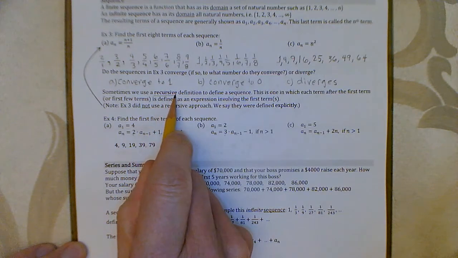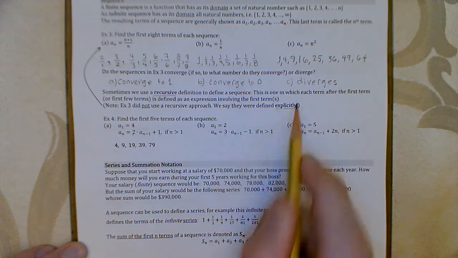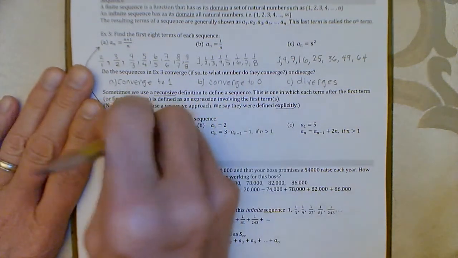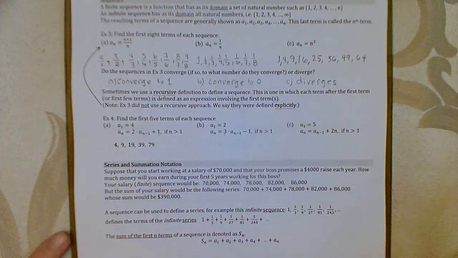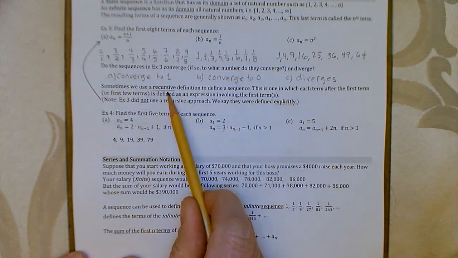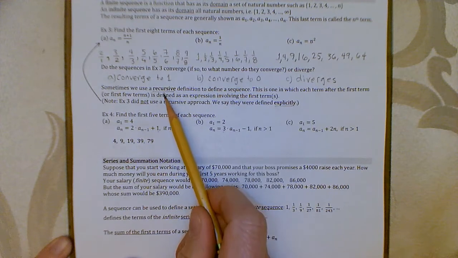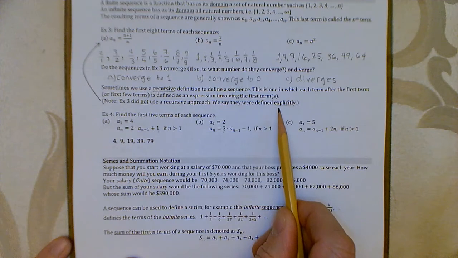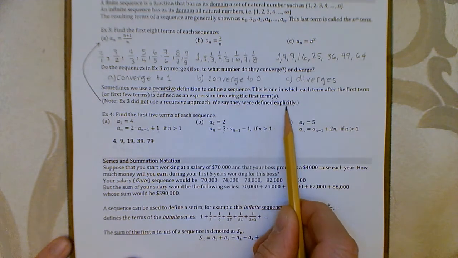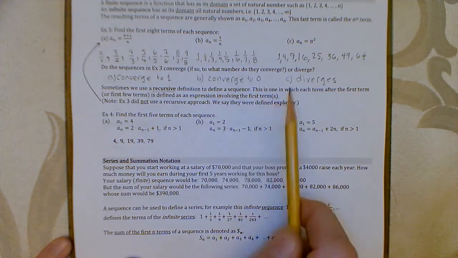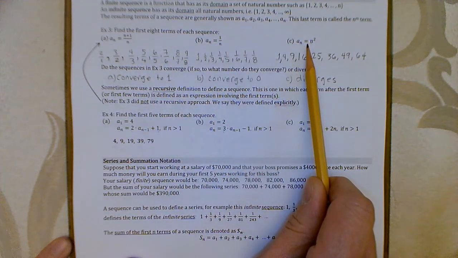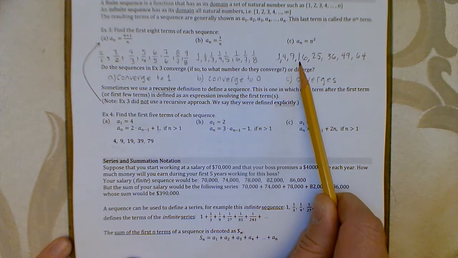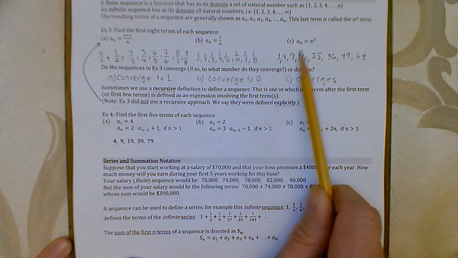Okay, so the next thing that we're going to talk about is whether we're talking about a recursive definition or an explicit definition. When we use the one previous term to get the next term, that is called recursive. And when we define the terms without having to know the previous term or terms, it's called explicit. So these up here were defined explicitly. For example, I could find the 5th term from this one without previously knowing the 4th term. So that's explicit definition.